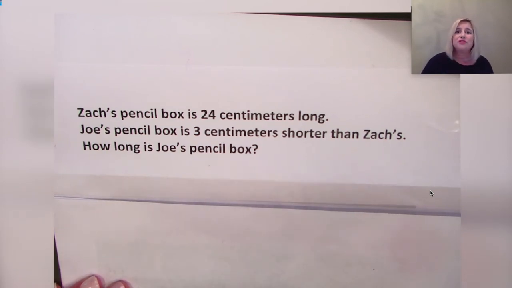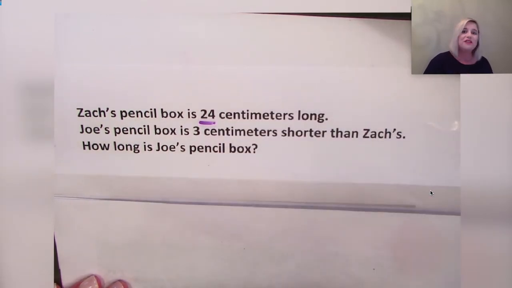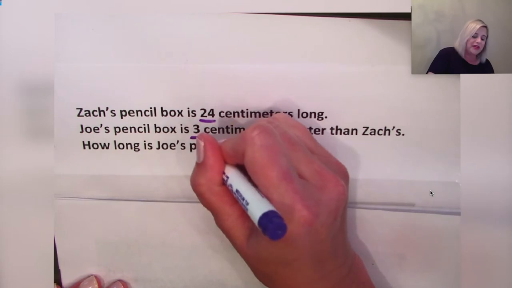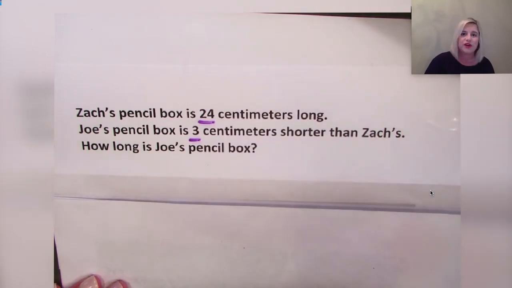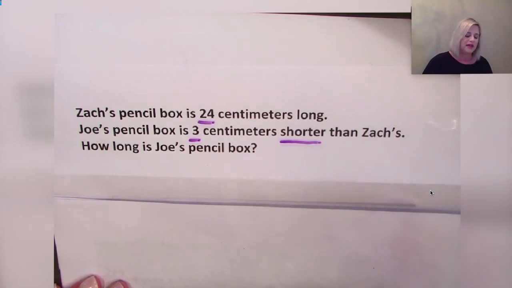We need to make sure that we understand the problem. So I'm going to go back and reread. The text tells me that Zach's pencil box is 24 centimeters long and that Joe's pencil box is 3 centimeters shorter, key word, shorter than Zach's. And it's asking, how long is Joe's pencil box? So I'm trying to find out, how long is Joe's pencil box?